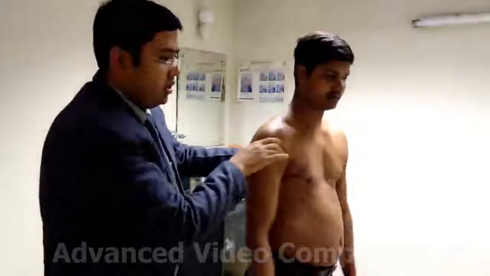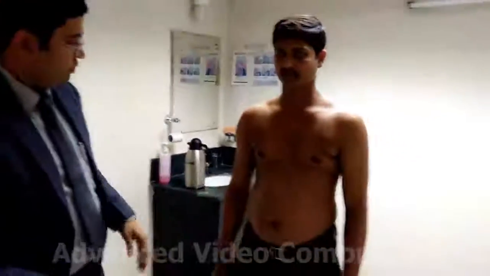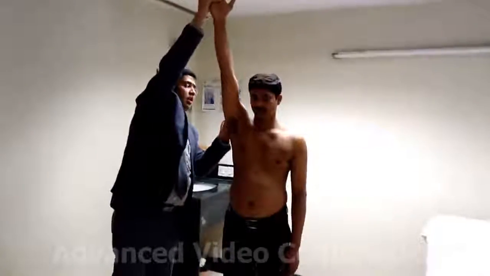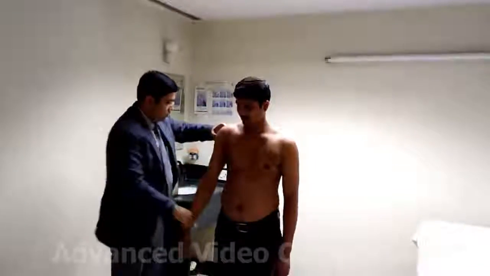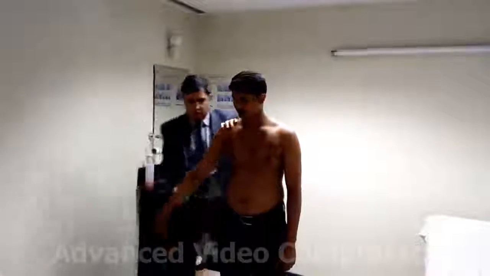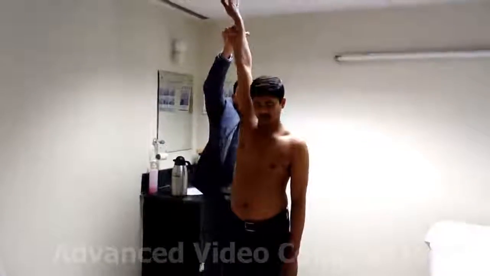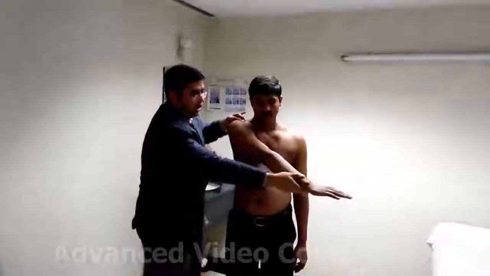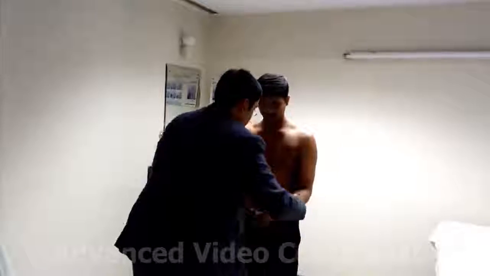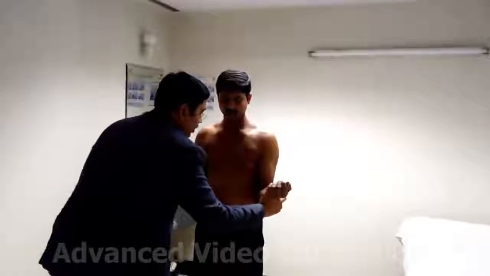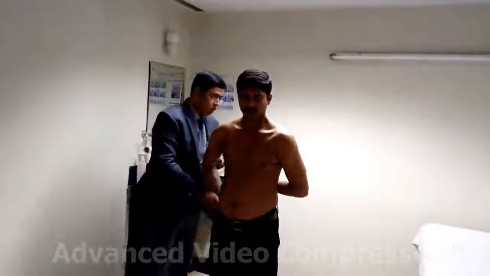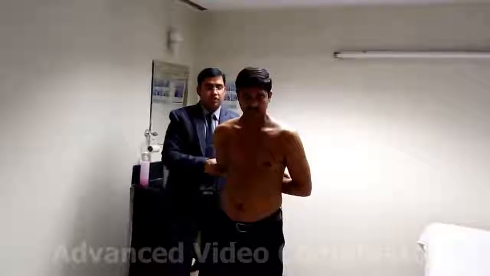Now comes the movements. There is flexion up to 160 to 180 degrees. There is an active extension up to 40 to 50 degrees. There is abduction up to 180 degrees. There is adduction up to 45 degrees. Now keep the arm like this. There is external rotation up to 45 degrees. There is internal rotation up to 60 to 90 degrees.